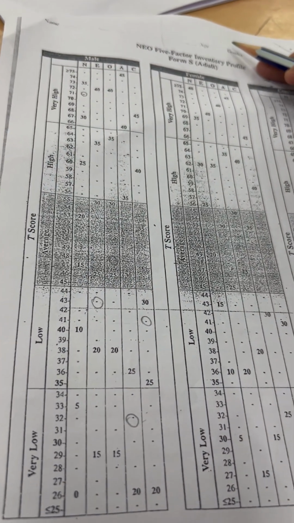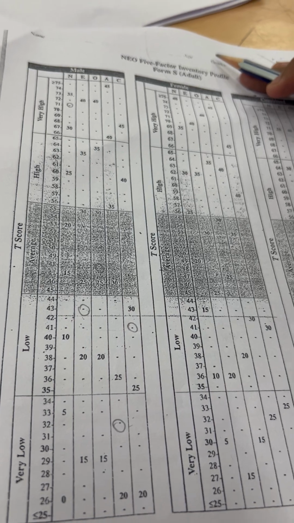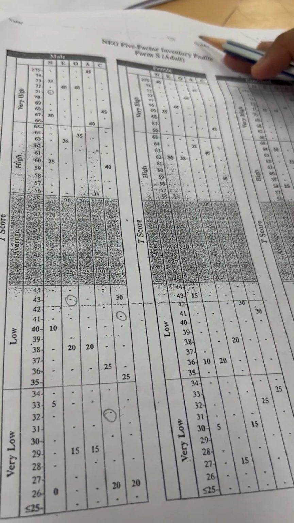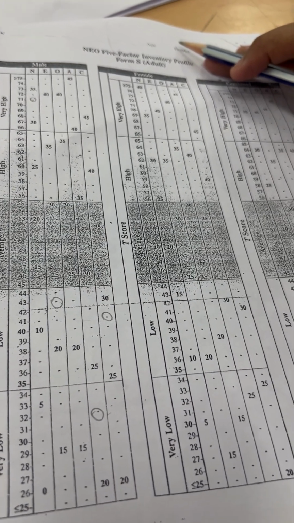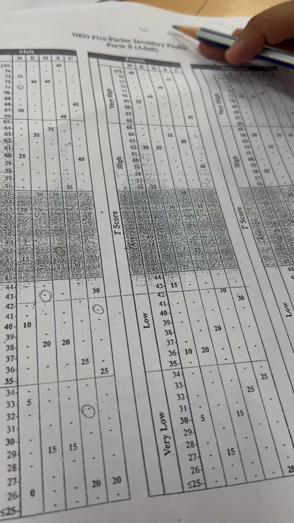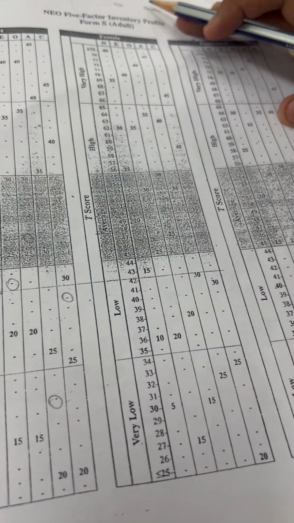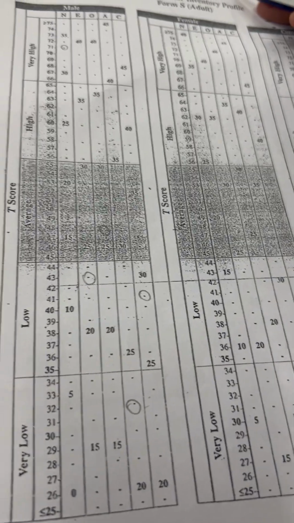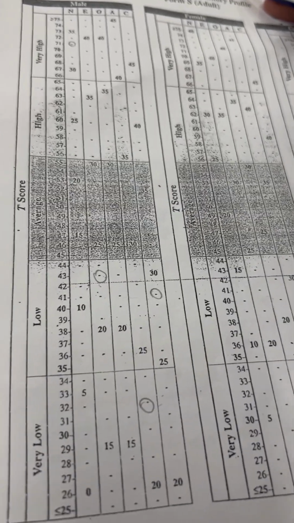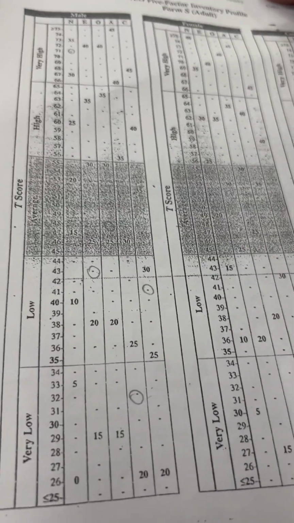In every column, you have to mark scores on the basis of gender. If the subject is female, you have to mark accordingly, and if the subject is male, you have to mark accordingly, in this long column.